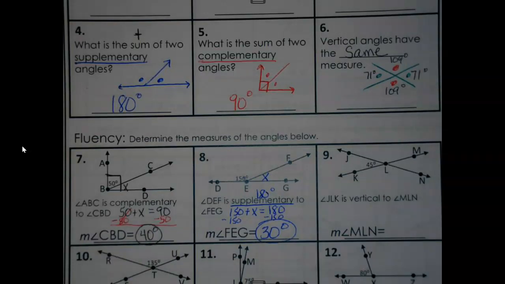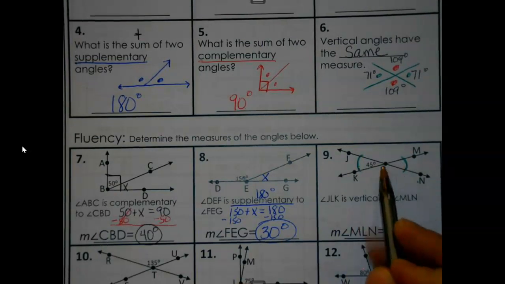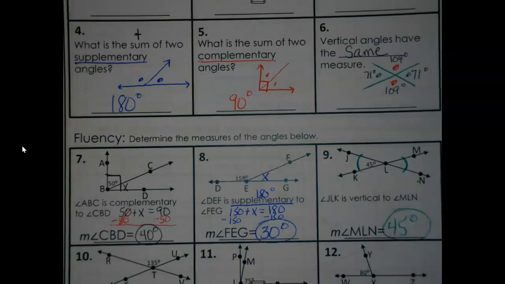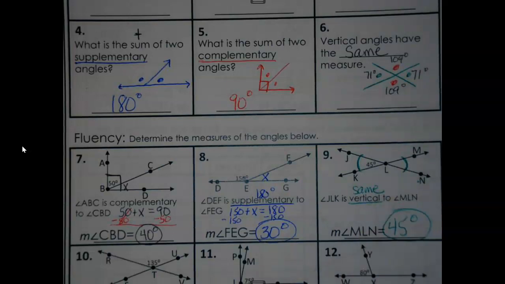And then the last one, rolling in that same section: JLK is vertical to MLN. In other words, these two share that common point, so they're the same. The words tell us a lot. Sometimes you'll just have one angle that's given, you've got one that you're looking for, and you work them that way.